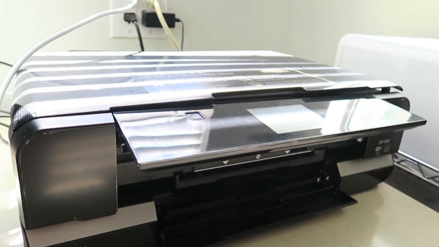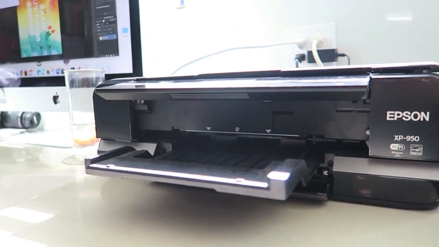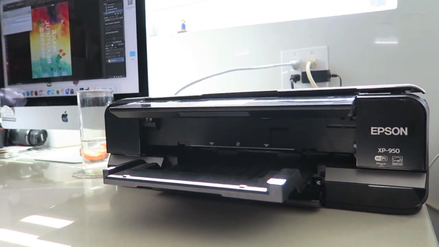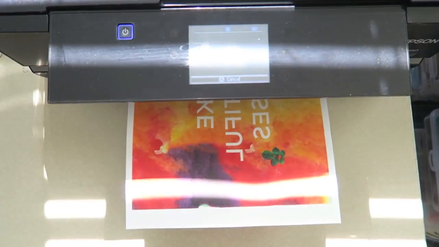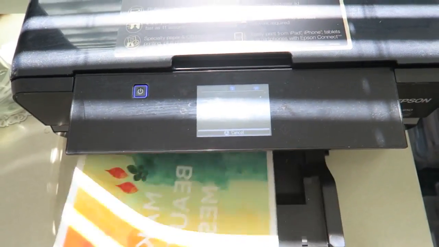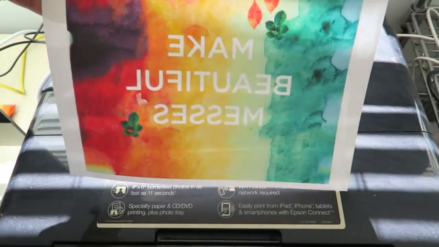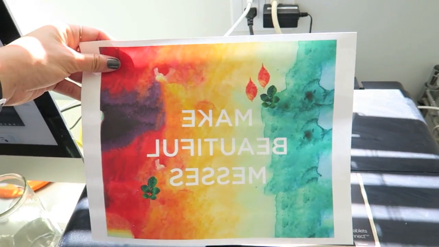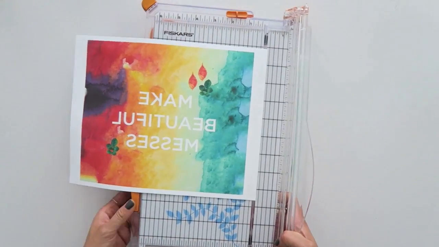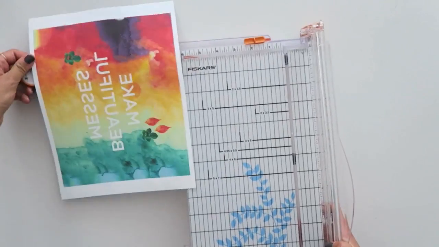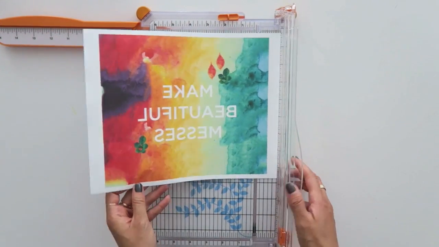So then I'm just waiting for my Epson XP950 to print out the image, and so far it looks really good. This is my first time using this transfer paper, and I really like how the color is so saturated and looks beautiful. Next, I'm taking my Fiskars trimmer and trimming the design down.